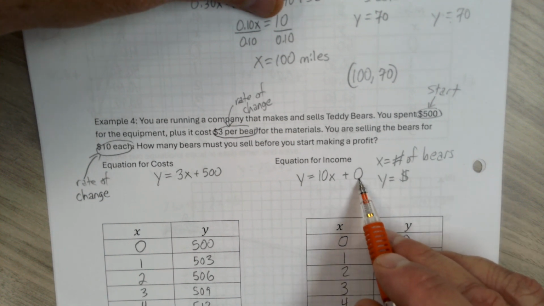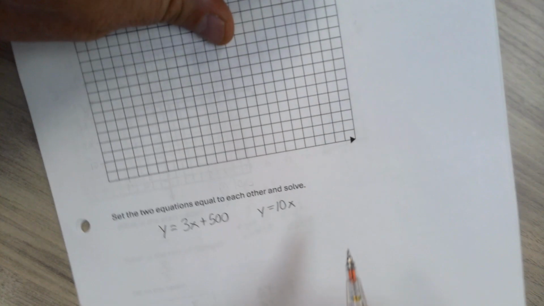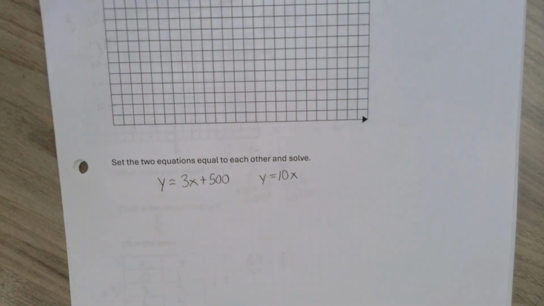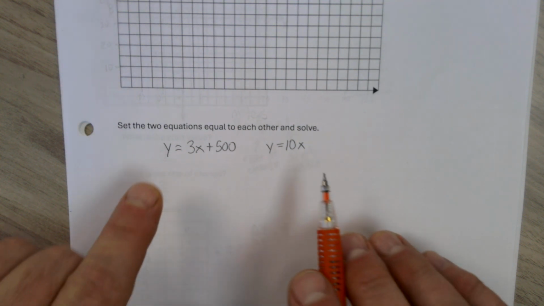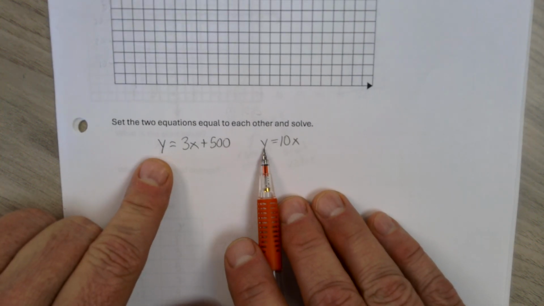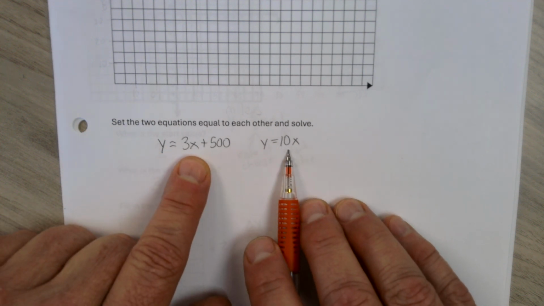So you have 0 profit to start, and then you add 10 for every bear. So I'm not going to put the plus 0 here. It's not necessary. But let's go ahead and solve the equation. Now remember, this is the equal value method. What we're saying is when the cost and the expense are the same, these should be equal to each other.